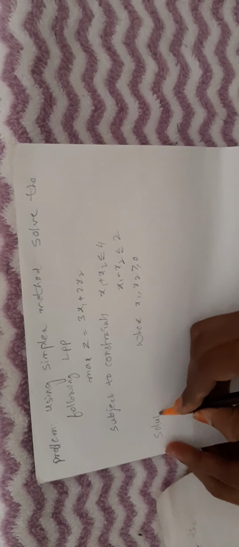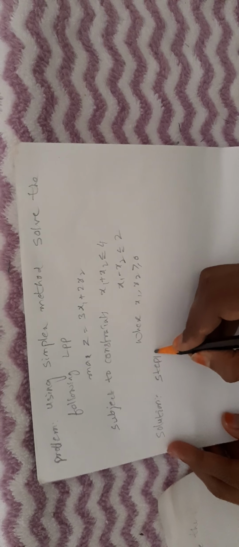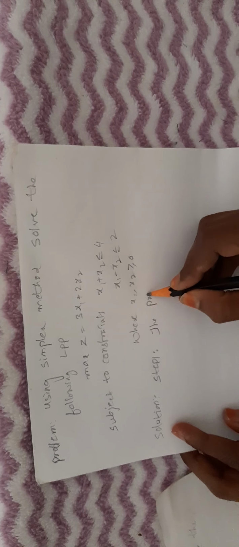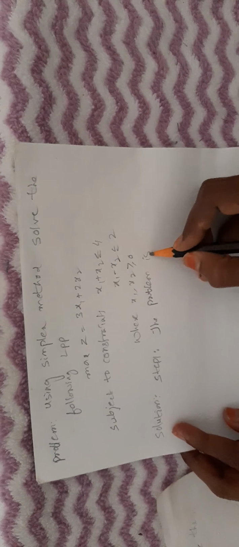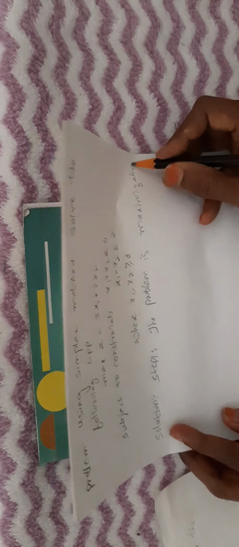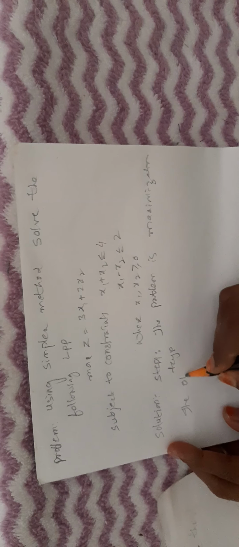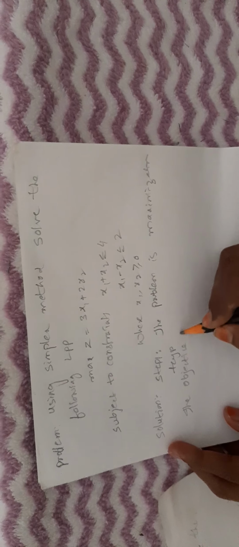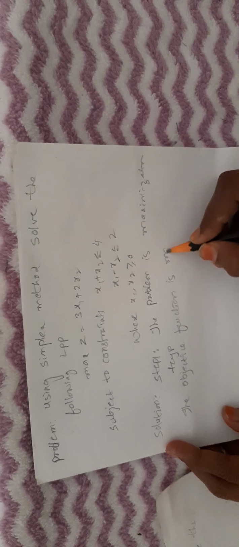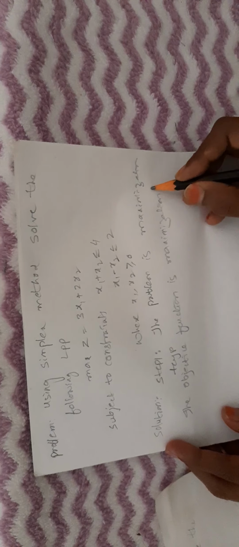Solution. Step 1. The problem is maximization type. The given objective function is maximization type.